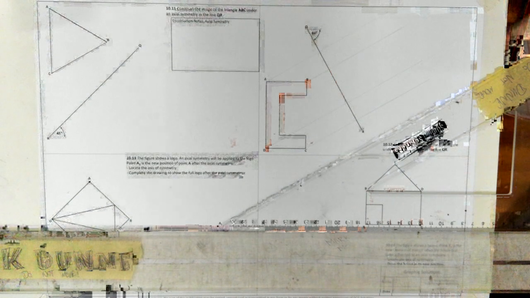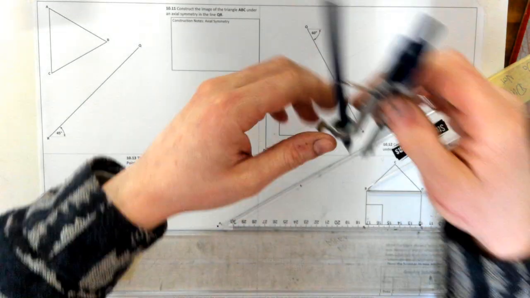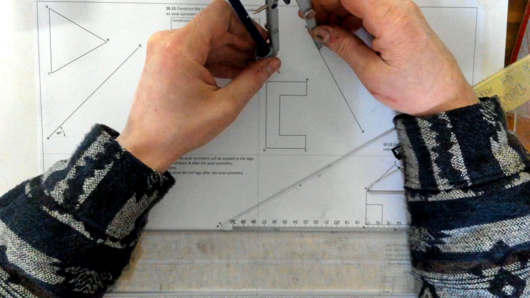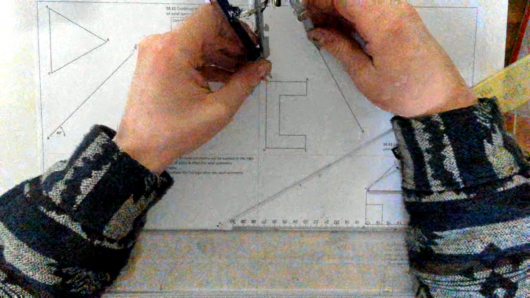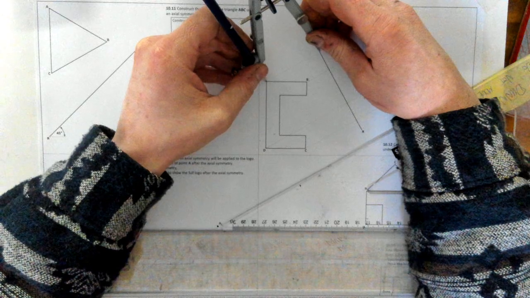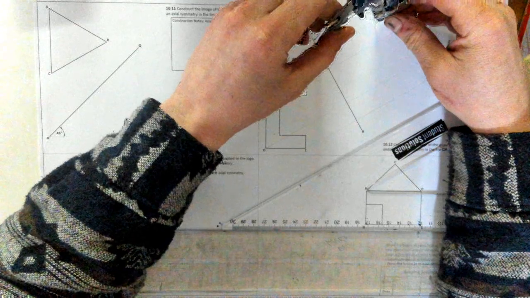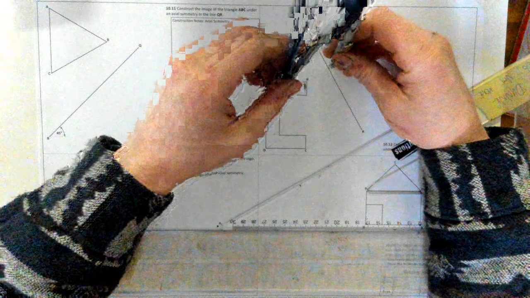Alright, now I'm going to mark the outside of this object before I move on. The easiest way to transfer these points out to the far side of the axis is you put the point of your compass on the axis of symmetry, like I am now. Open it out to A in this case. We're going to start with A. Swing it over to the far side, to the projected image that you're going to create. Same thing for B. That'll give us a B1.